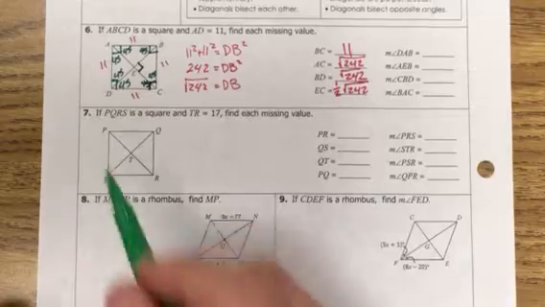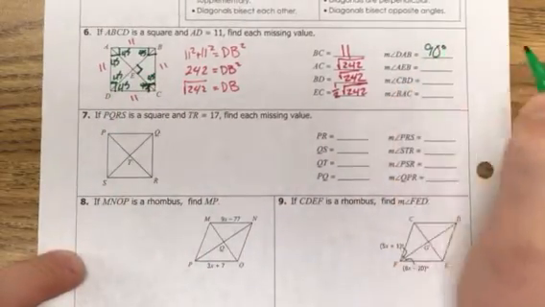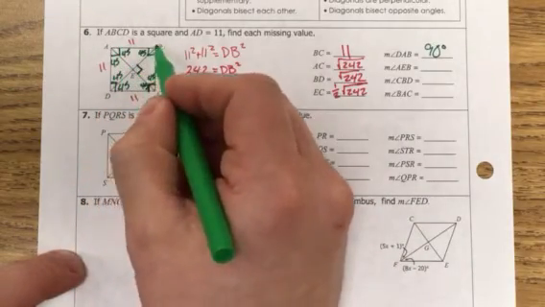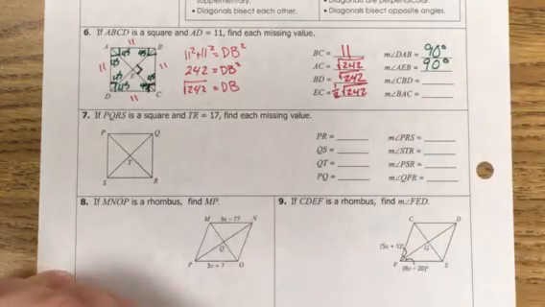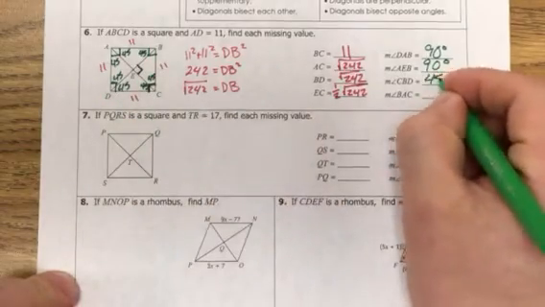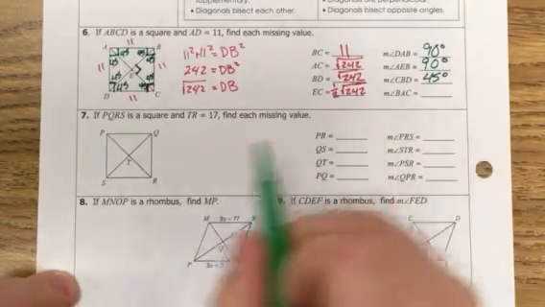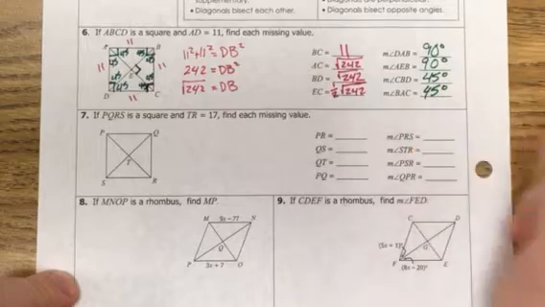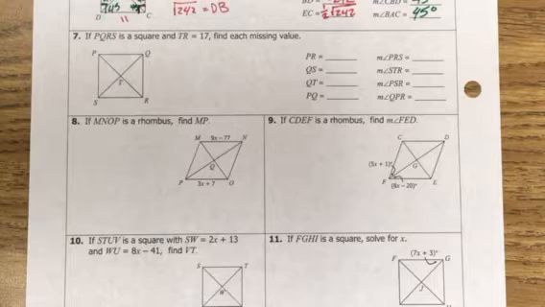The measure of angle DAB would be 90 degrees. The measure of angle AEB would be 90 degrees. The measure of angle CBD would be 45 degrees. Of course, the one place I forgot to write it. And the measure of angle BAC would also be 45 degrees. This time, I suggest you pause the video and give number 7 a try.